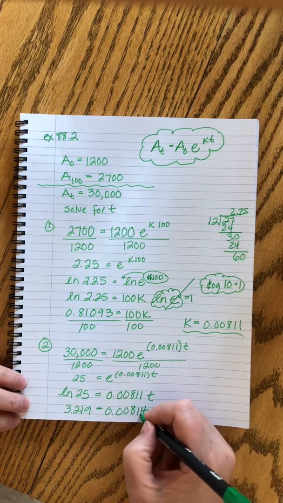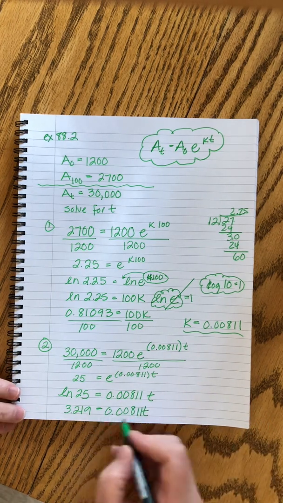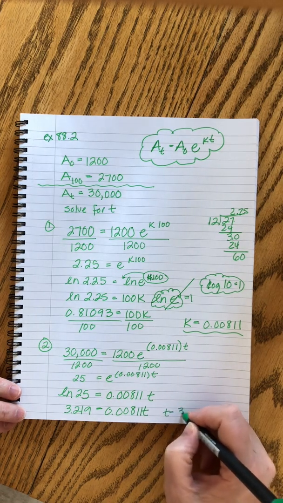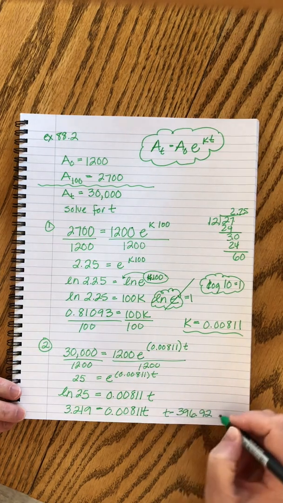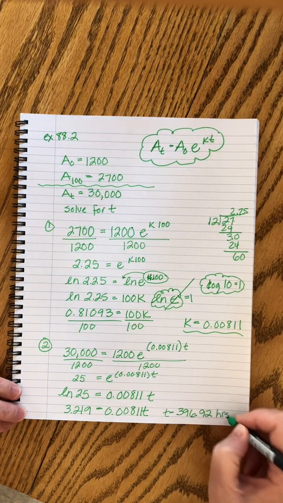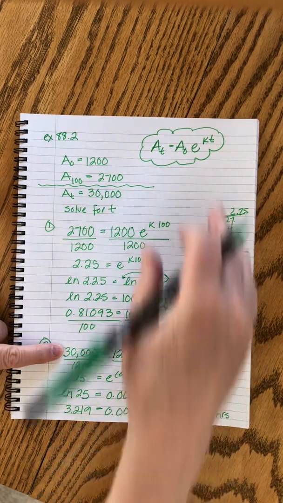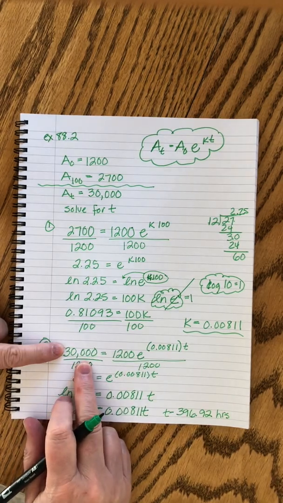We'll drop off that 5th decimal place. Well, let's just leave it. I don't want to change horses in the middle of the stream. And then you can use your calculator to divide, and we get t equals 396.92. So that's the number of hours it will take until the amount of bacteria in this particular experiment reaches the level of 30,000.